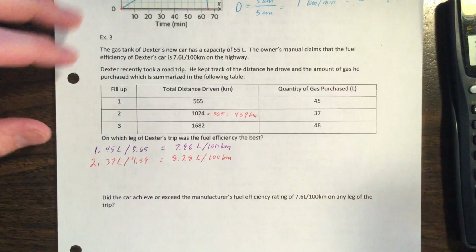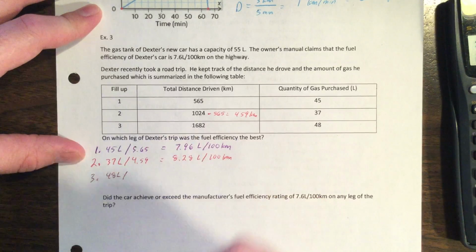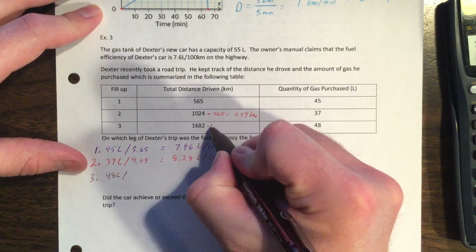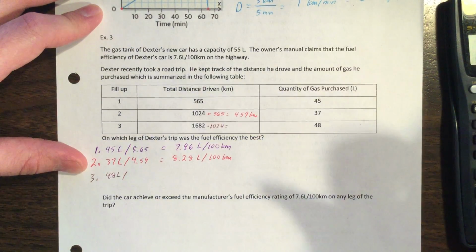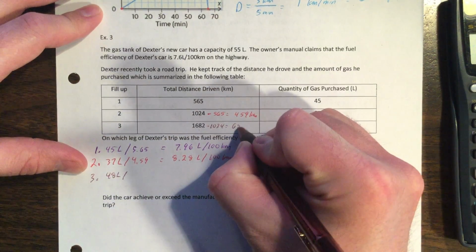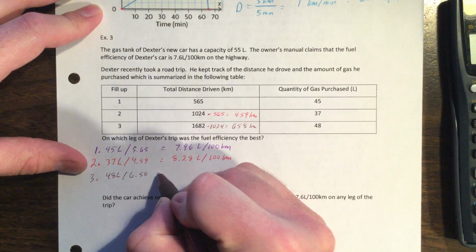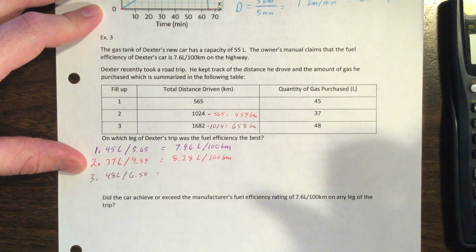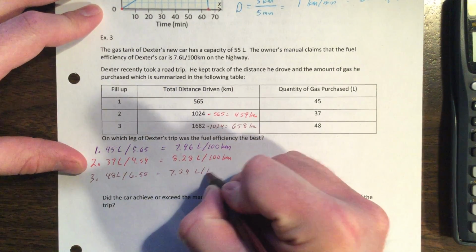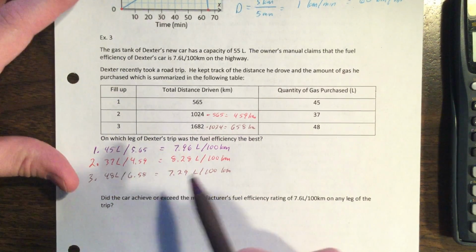In the last one, okay, so again, this one here, 48 liters. He used more fuel in that one than any of the other ones, divided by, now here again, we've continued, so we have to subtract 1,024. So 1682 minus 1024, and this is 658 kilometers that he drove in that one, which is 6.58 hundreds of kilometers. 7.29 liters per 100 kilometers. And so this would then be how well he did during that one.